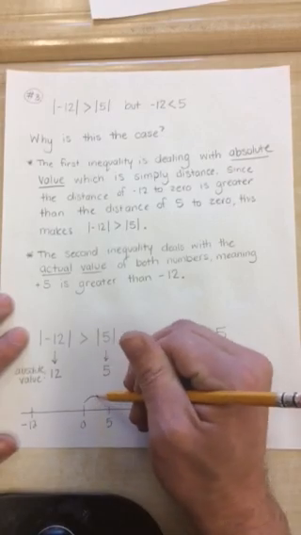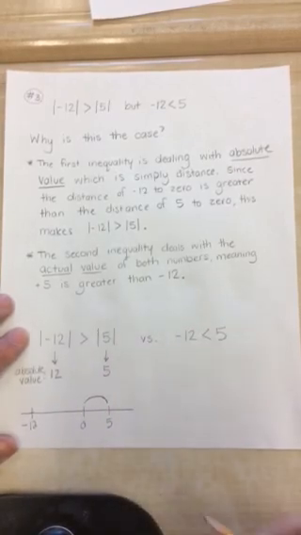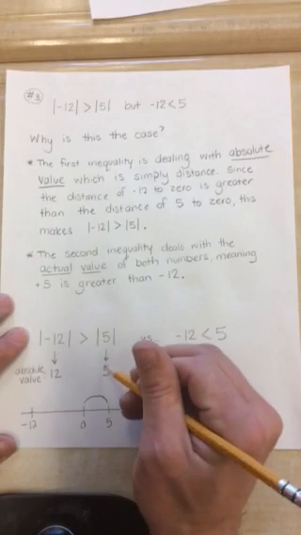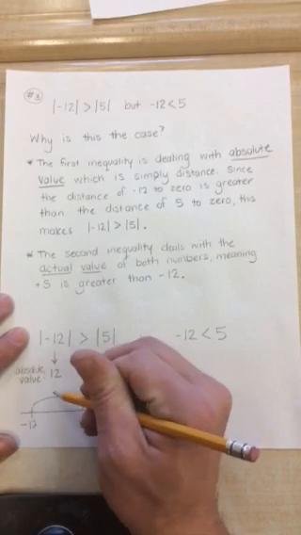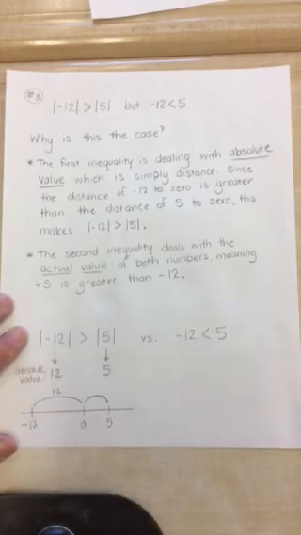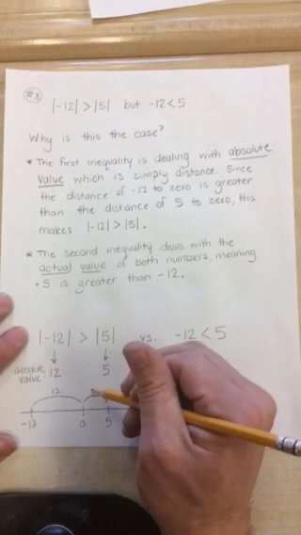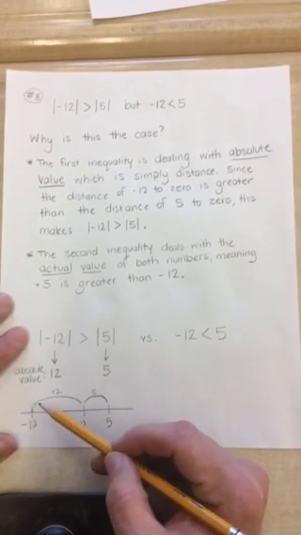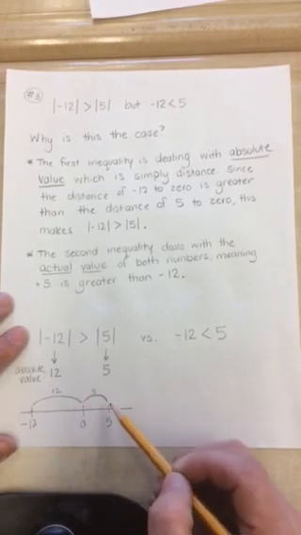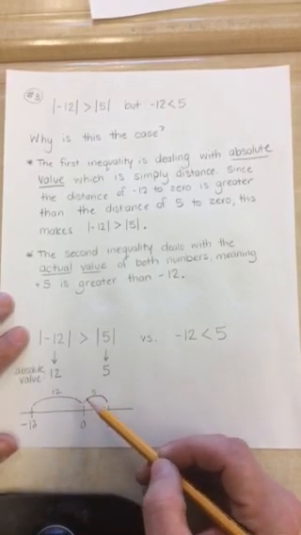You see that the distance from 0 to 5 is indeed 5. Its absolute value is 5. Whereas this absolute value, from negative 12 to 0, is greater. It's 12 units from 0. So this distance right here, even though it's in negative world here, it doesn't matter. Its distance is greater than this other number's distance.